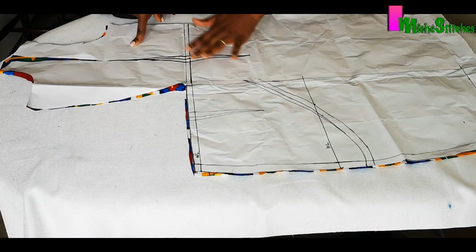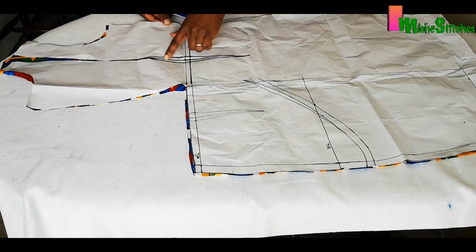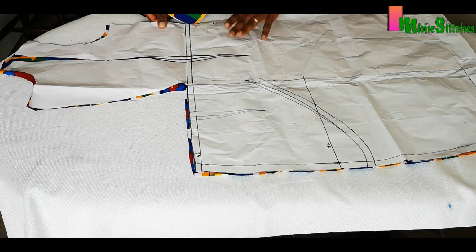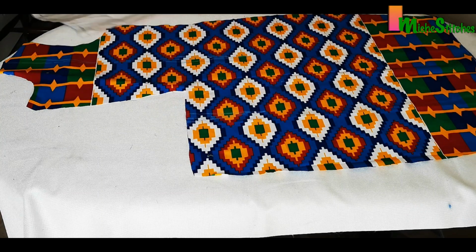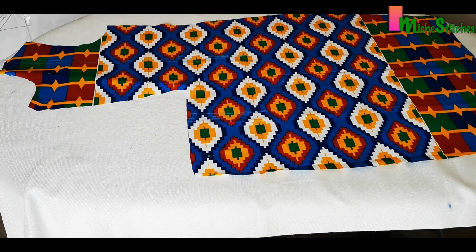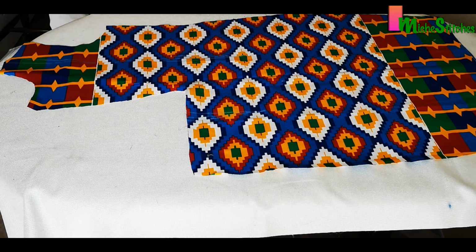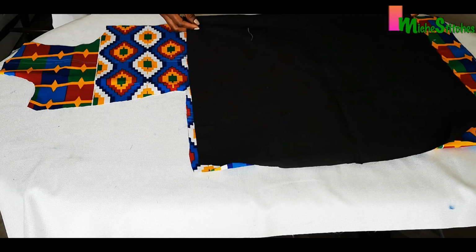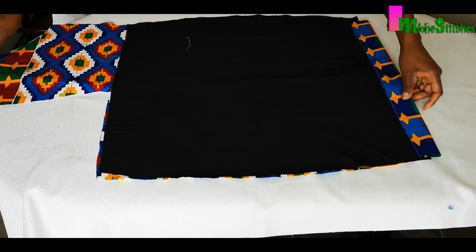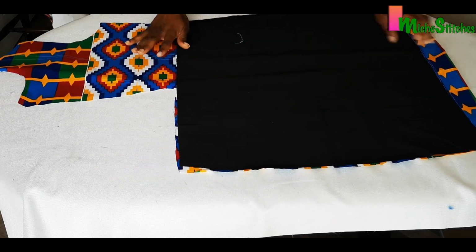So this is our main front pattern. Now that is it. I've just transferred these darts from the left to the right, so that we have it exactly how it is on the fabric. And I've also imputed those darts on my fabric just to make it easy for me to sew. I've cut one piece of this main fabric, and one piece of the lining piece. For my lining, I've cut it halfway to the waistline, and I've folded out my hemming allowance and allowed the lining to run through to the waistline.